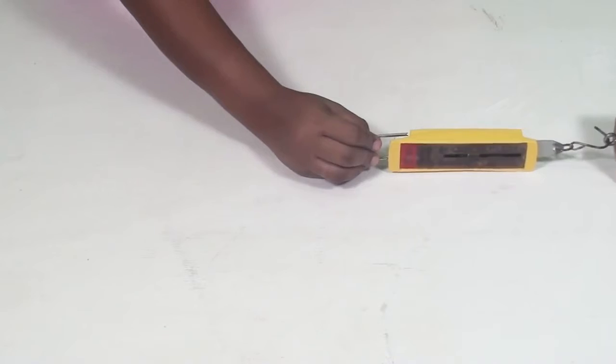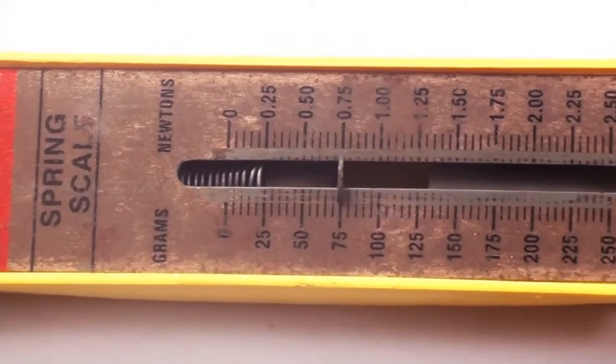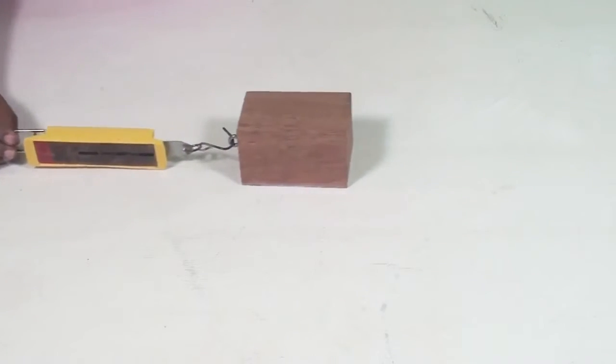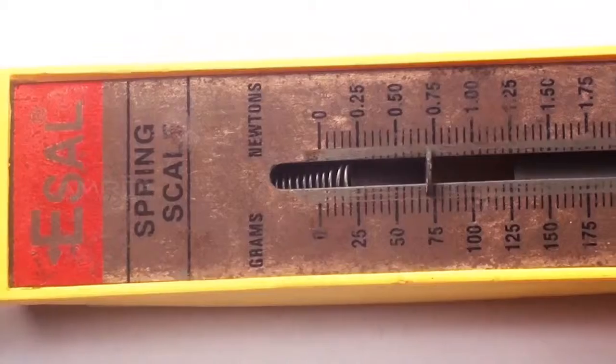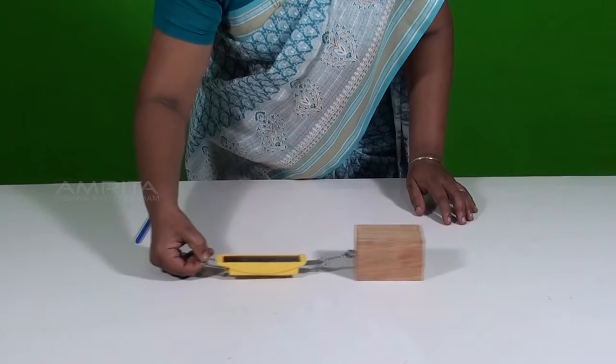As the spring balance is pulled with a particular force, the wooden block just starts to move. Note the force on the spring balance. It is found that as the mass increases, the force required to move the block also increases.